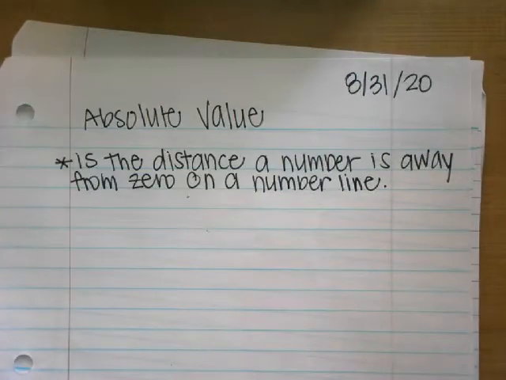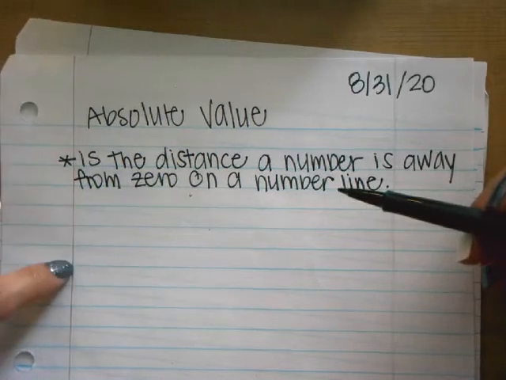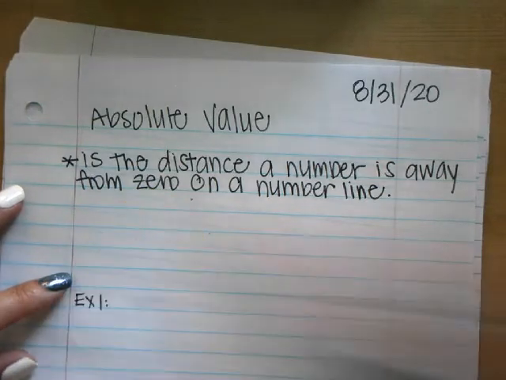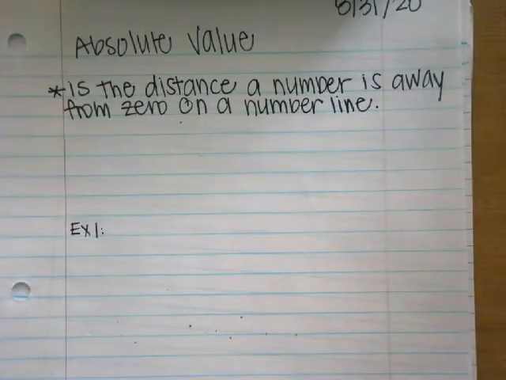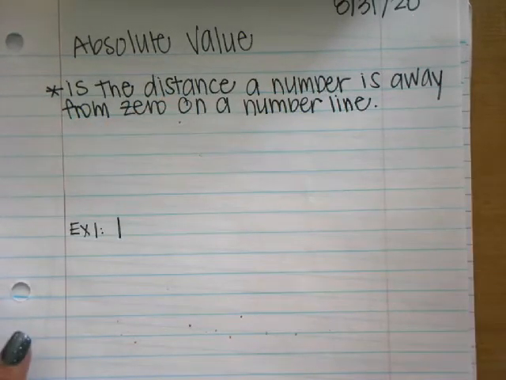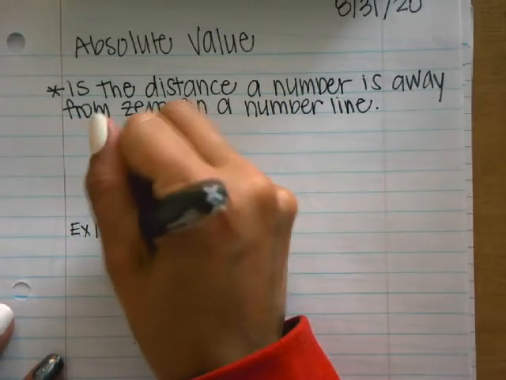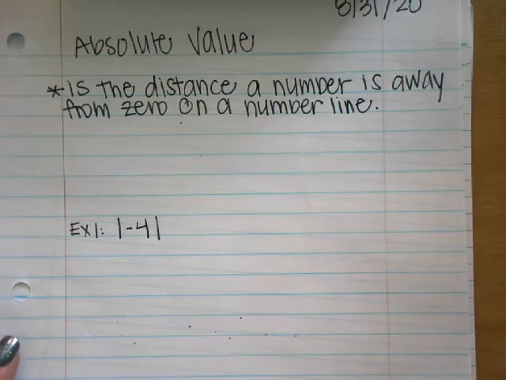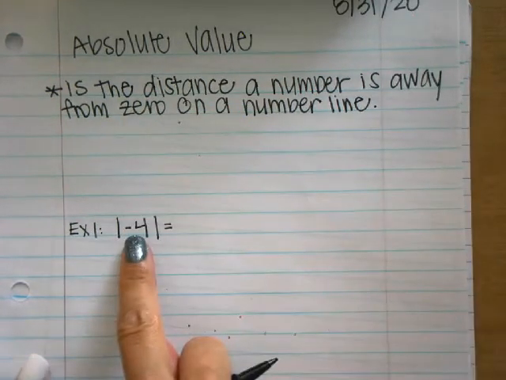Okay, so here's what I mean by that definition. If we skip 5 lines and write example 1 on that 6th line, absolute value looks like this. It is a straight up and down line. It has a number on the inside, so I'm going to put a -4 on the inside, and another straight up and down line. Has anyone ever seen that and been like, what the heck is that and what does that mean? Those 2 lines straight up and down mean absolute value. So it's asking you the question, what is the absolute value of -4?